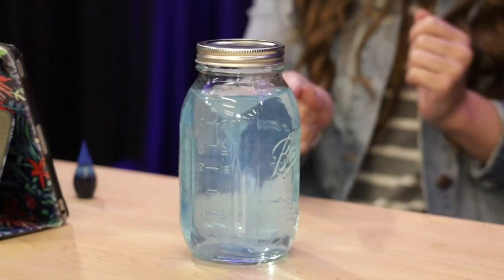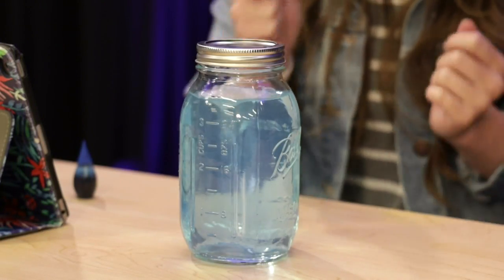So now you're gonna pick it up and we're gonna swirl it around and then stop. When you stop, you should see a tornado forming inside the jar. So I'm gonna show you guys right now how you're gonna do that. Pick it up, swirl it around, and stop, and you will see a tornado forming inside the jar.